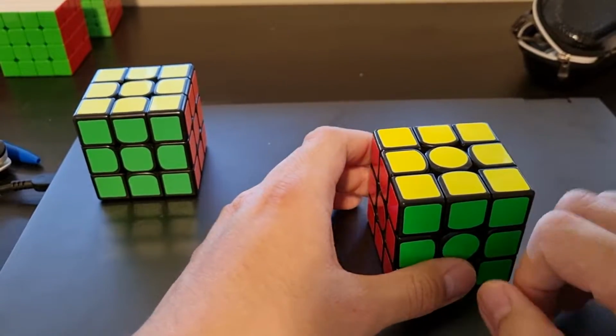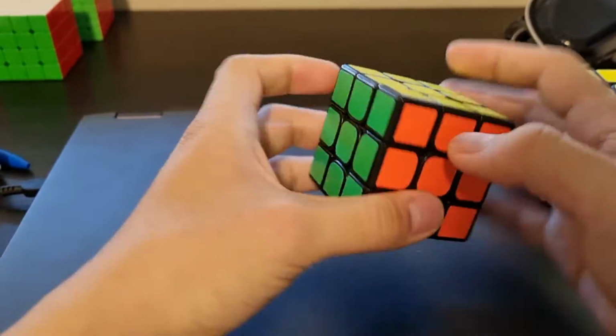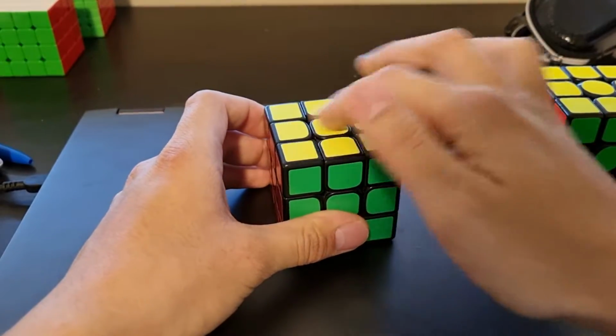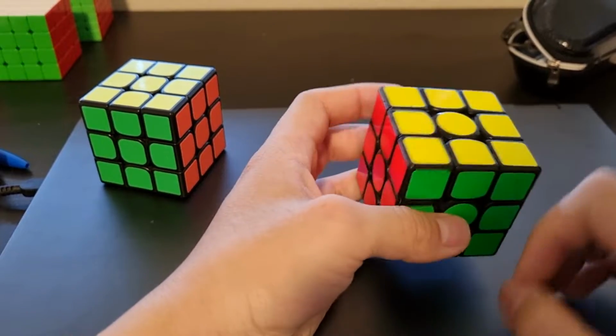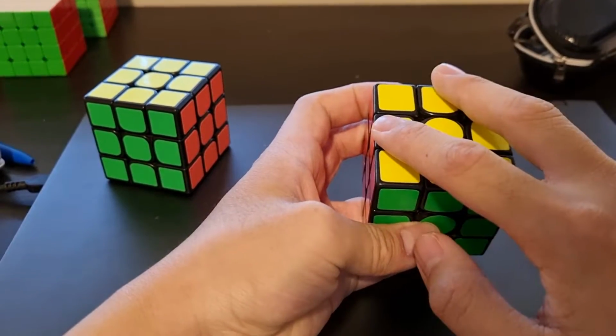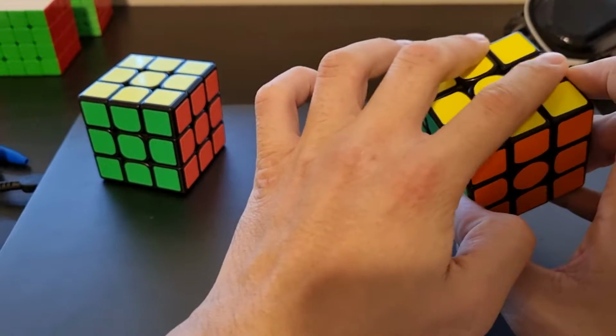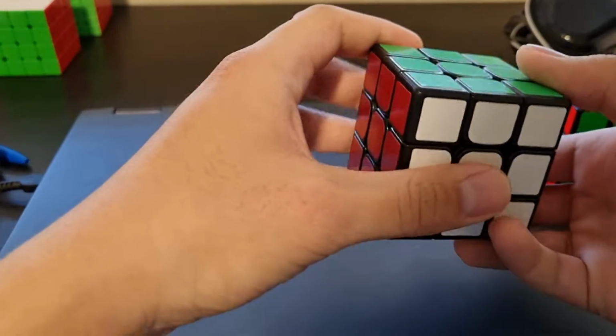And notice that for opposite swapping, you can hold it from any position because it's symmetrical. But for adjacent swapping, make sure you hold it so that these two are swapping and these two are swapping instead of these two and these two. Okay, now let's move on to corners.